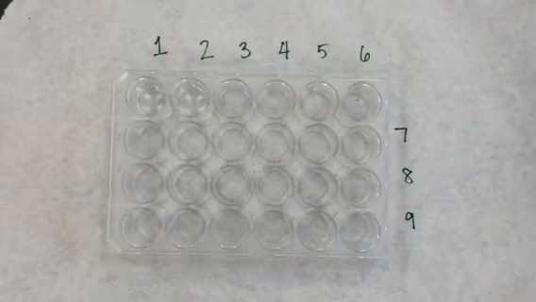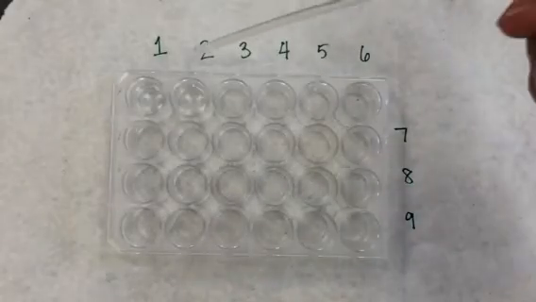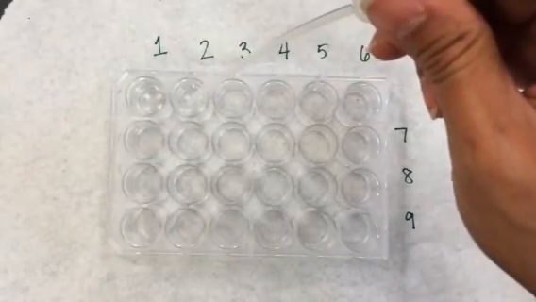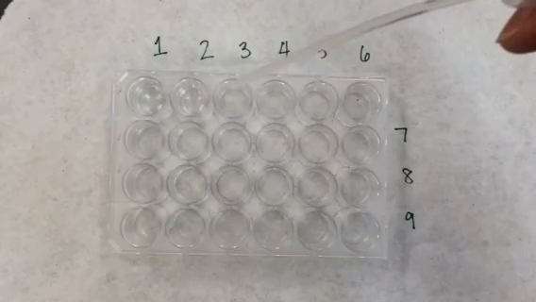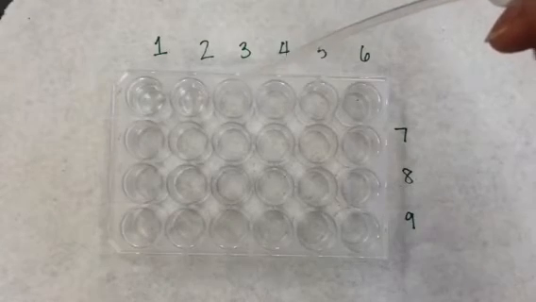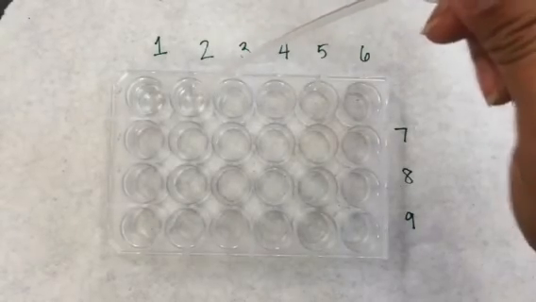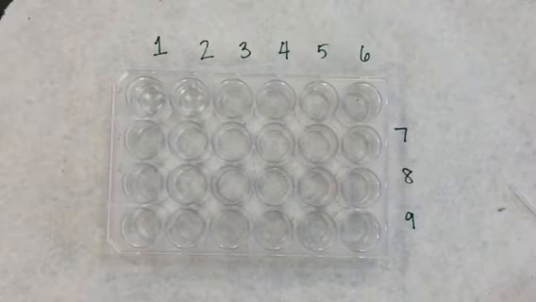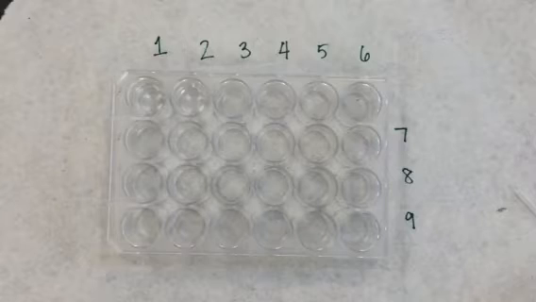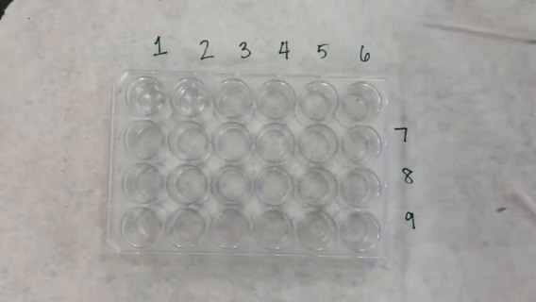Next, I'm going to take 3 drops from well number 2 and put them into well number 3. Put the remaining solution back into well 2. Just like before, I'm going to add 27 drops of distilled water and now do a 10% dilution from well number 2's concentration.